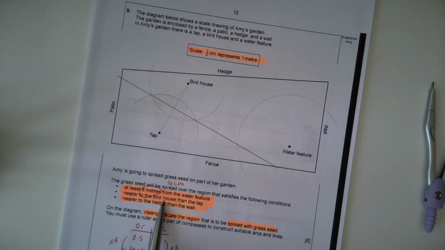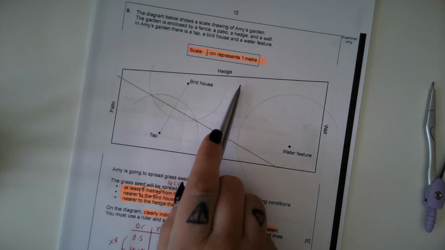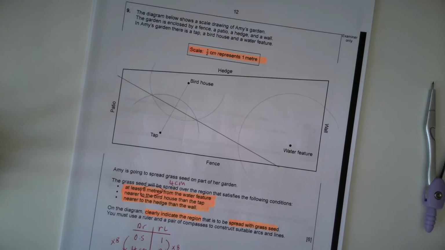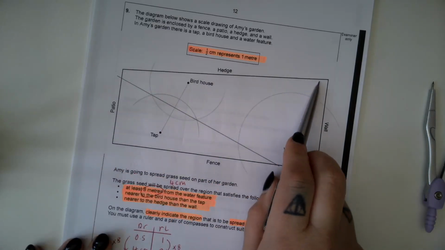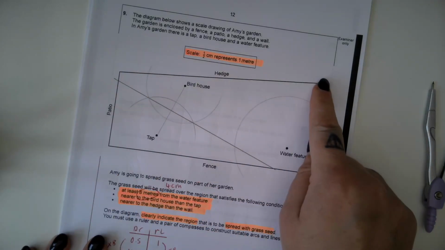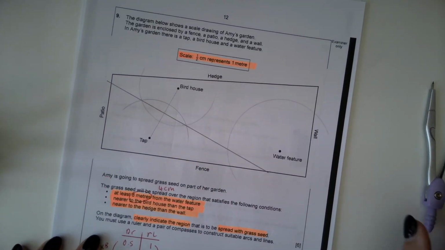We want grass seed to go nearer to the birdhouse, so that tells us that it needs to be on that side of the line, which is helpful. The next condition is it needs to be nearer to the hedge than the wall. So nearer to this hedge than this wall. So we have two lines here that form an angle. So here we're going to do an angle bisector.